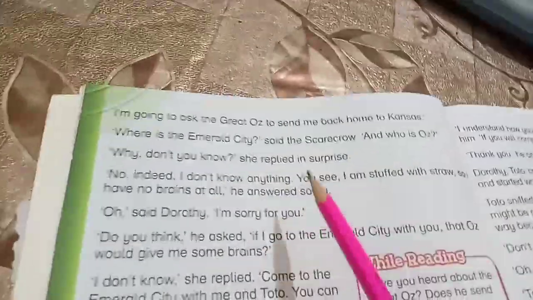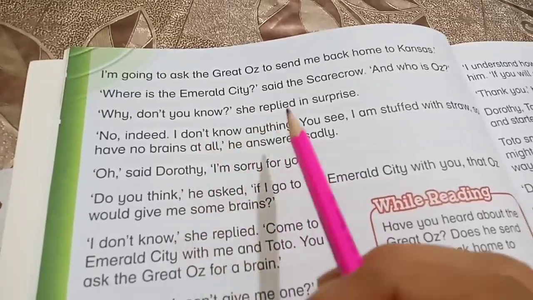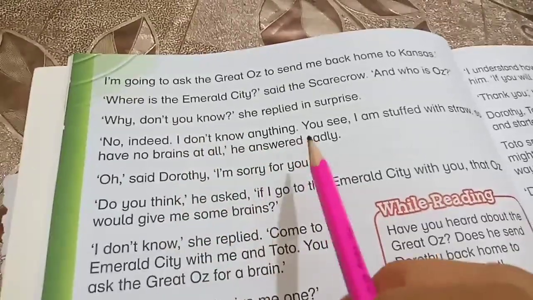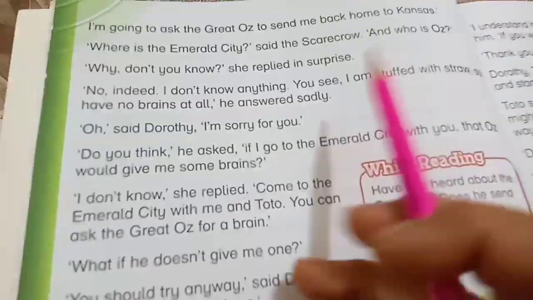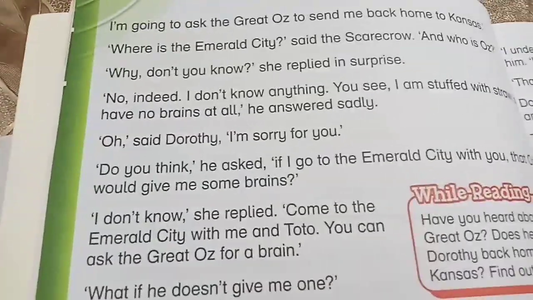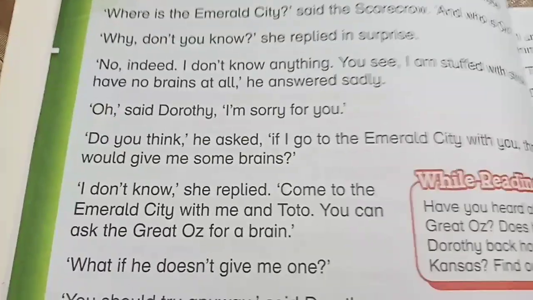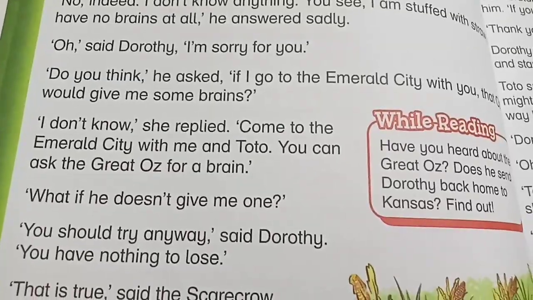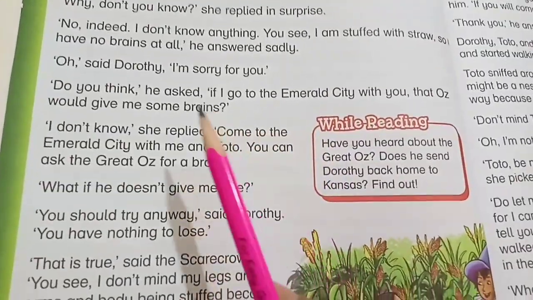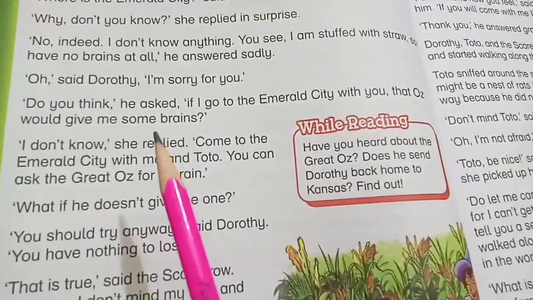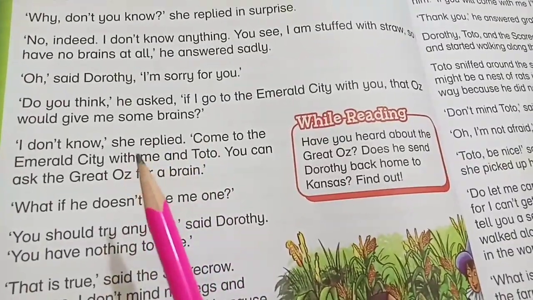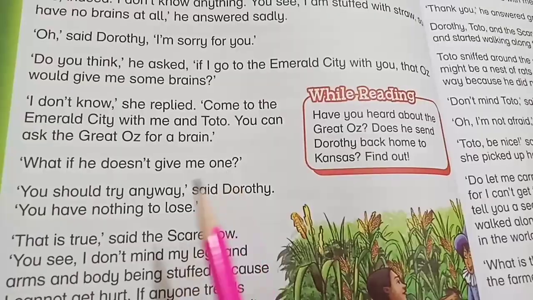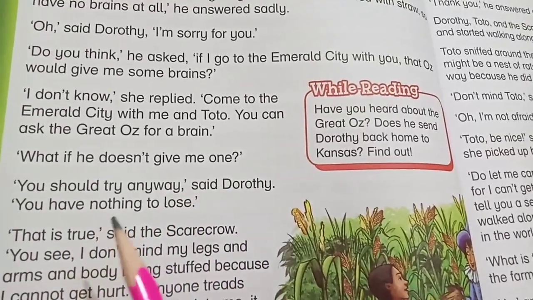So then a dialogue comes between the Scarecrow and Dorothy, where the Scarecrow asks where the Emerald City is and who Oz is. The Wizard of Oz is actually a person, a magical person who has great powers of magic, and she wanted to go over there to send her back to her home. When the Scarecrow told her that he doesn't know anything because he doesn't have any brain, she also told him that if Oz doesn't give you any brain, it doesn't matter because you don't have anything to lose.